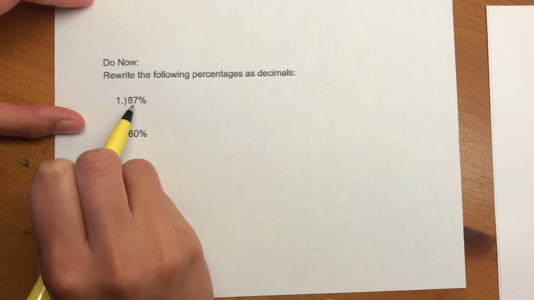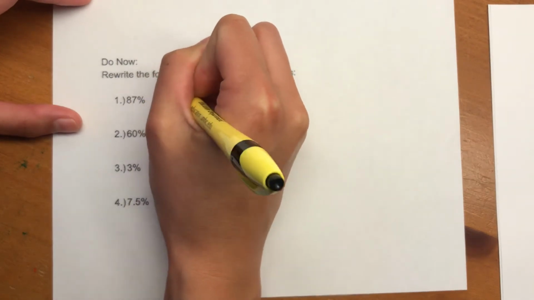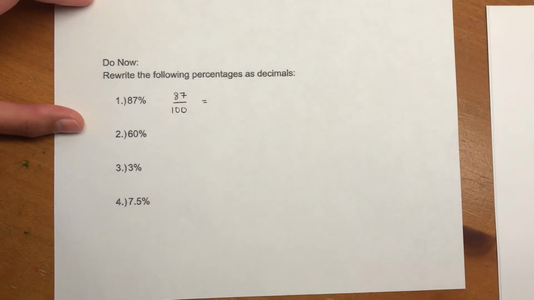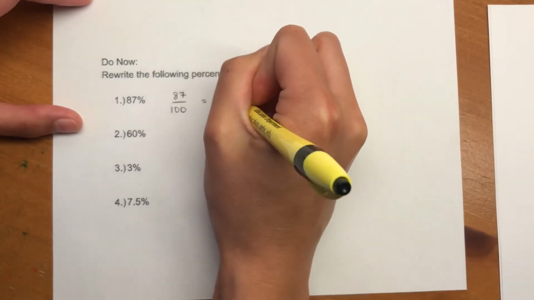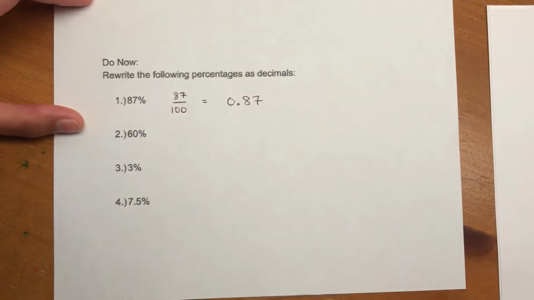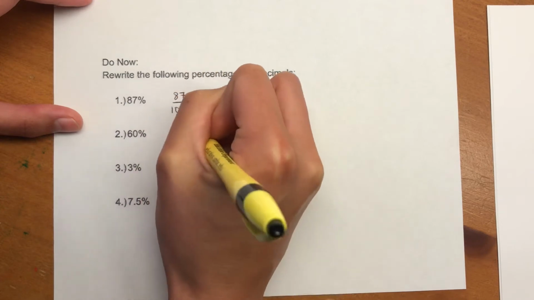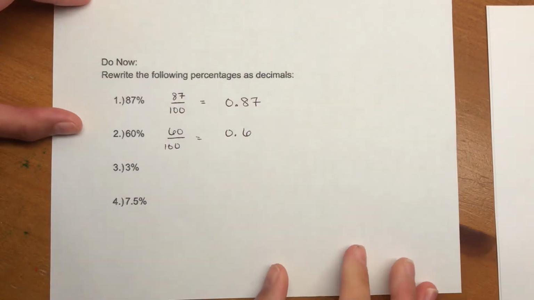have to think 87% is out of 100%. So really this is 87 100ths. And if I divide 87 by 100, you can use your calculator. You should get 0.87. Same thing for 60. 60 divided by 100 will be 0.6 or 0.60.